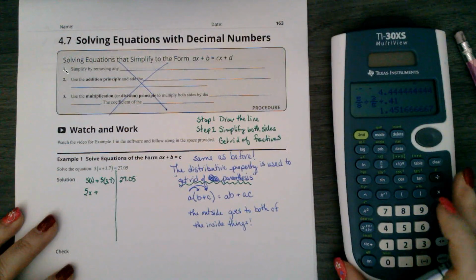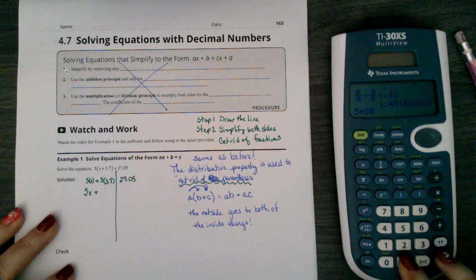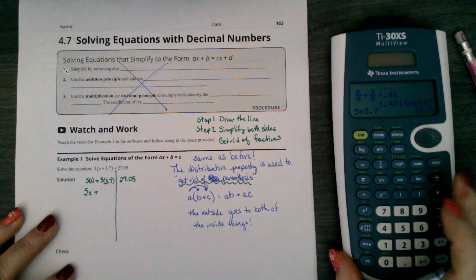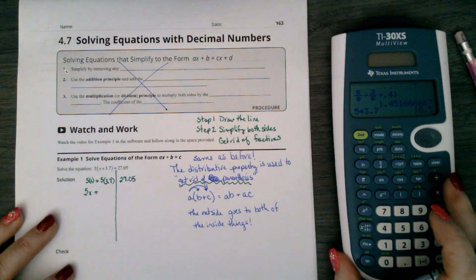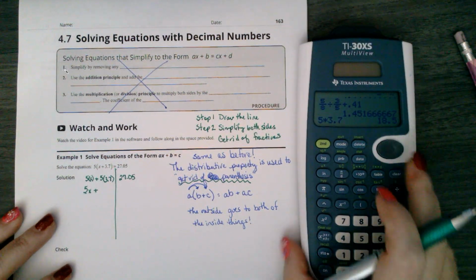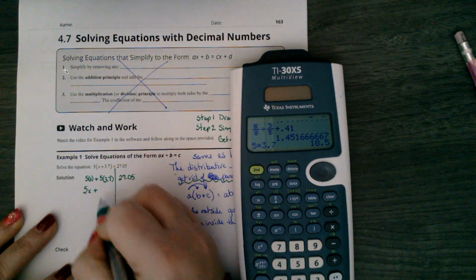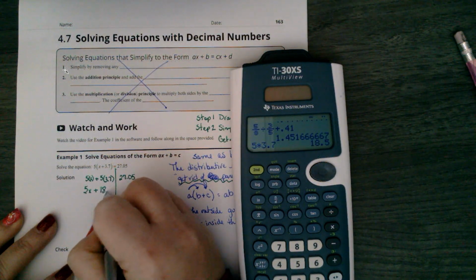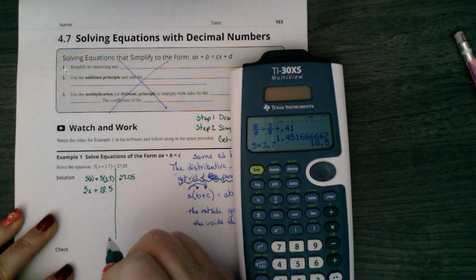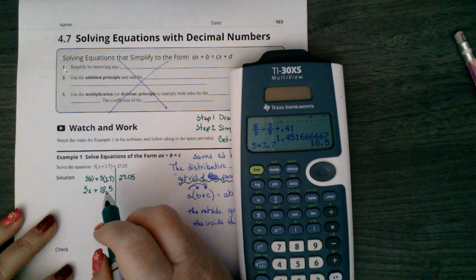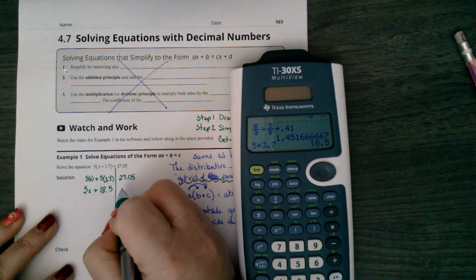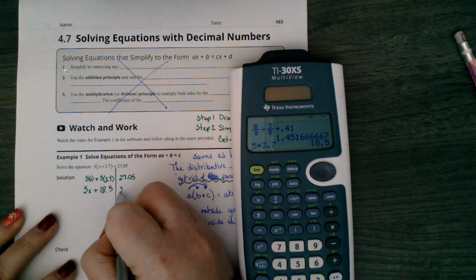Need a calculator for that one. That gives me 18.5. Gotta be able to read. So 18.5 over here, and I still have my 27.05.